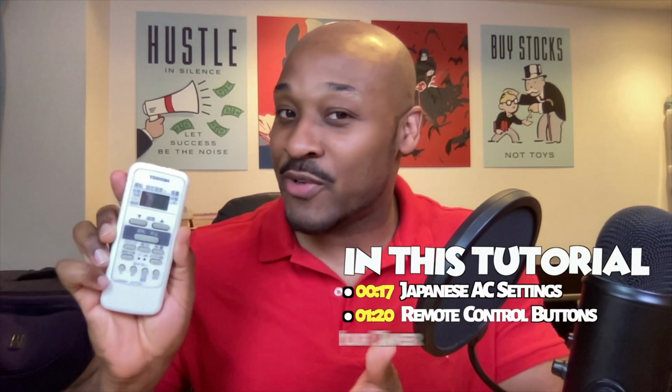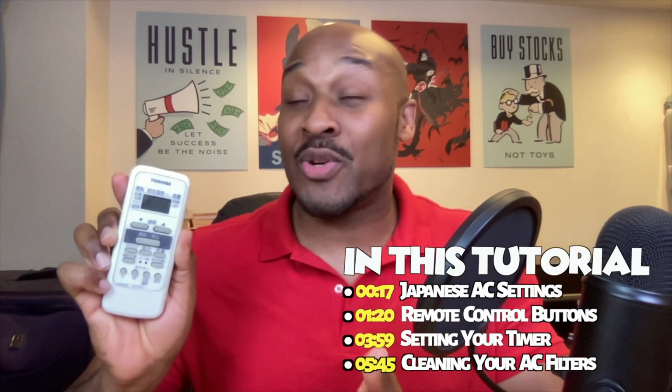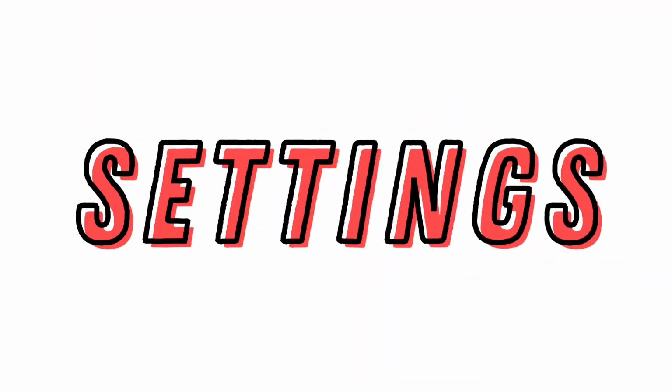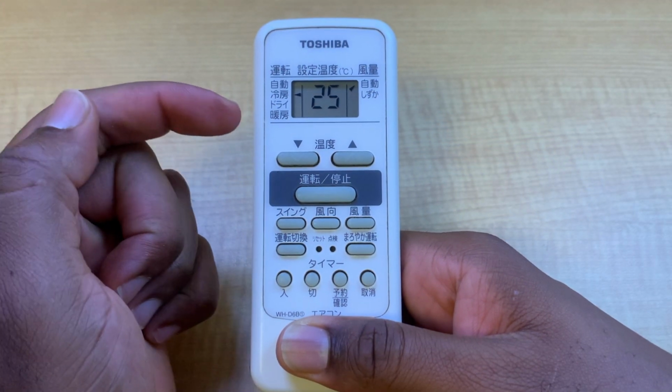Today I'm going to show you how to use a Japanese air conditioner step by step. I'm going to walk you through all of the features and the buttons, show you how to set your timer, and at the end I'm going to show you how to clean the filters on your machine. Let's get into it. Let's start right here on the left hand side.